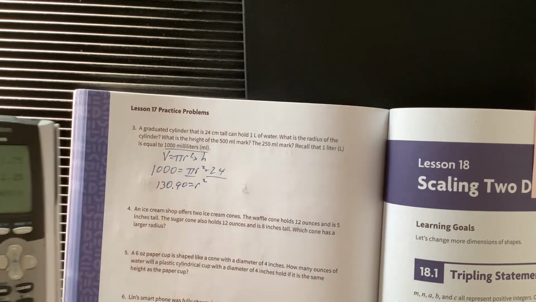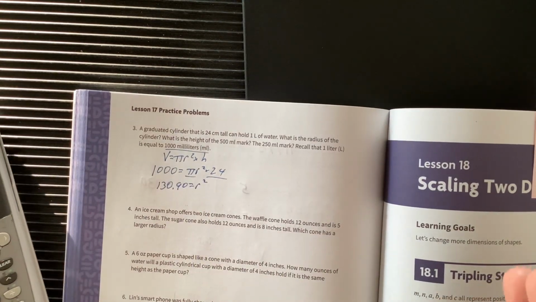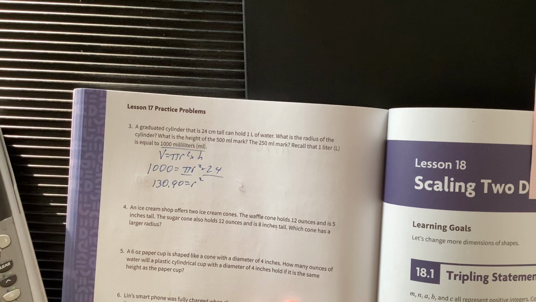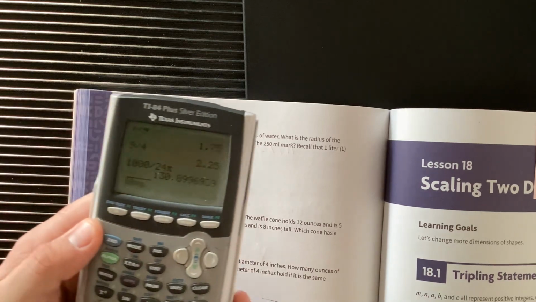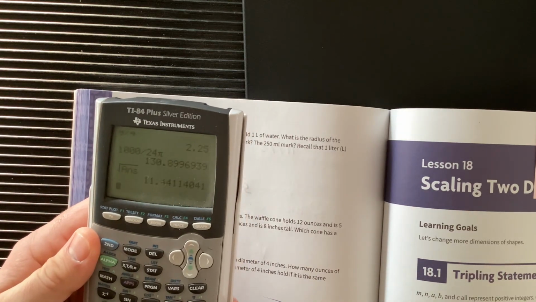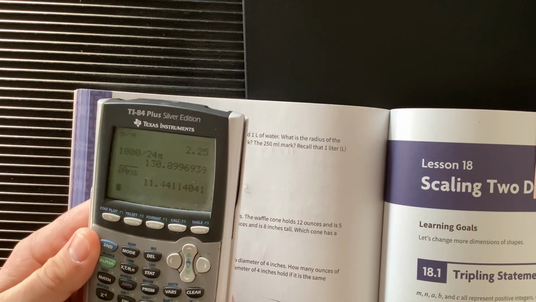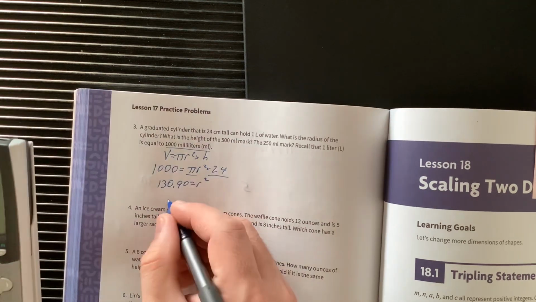Now that is r squared. I don't care about r squared, I want r, the radius. So what is the opposite of squaring something? The square root. So I'm going to take the square root of that number. The radius is approximately 11.44.